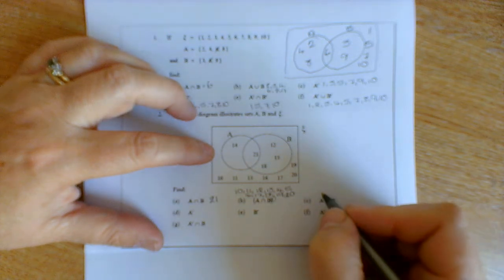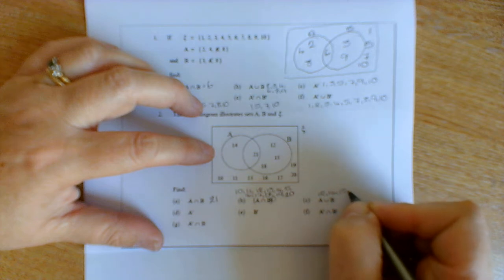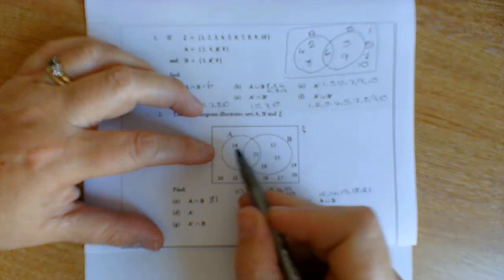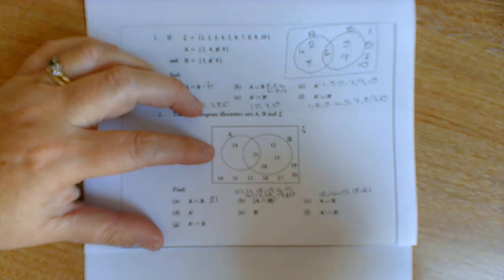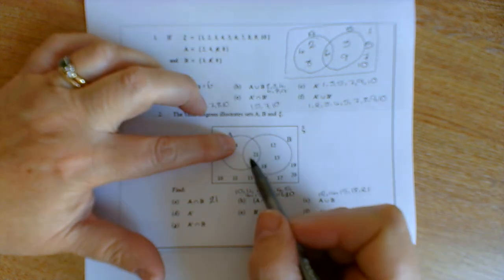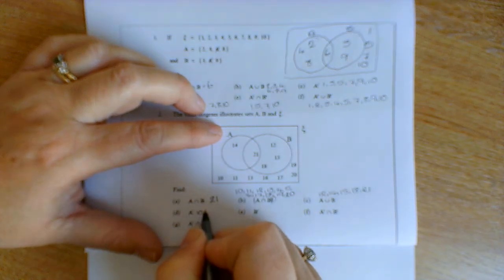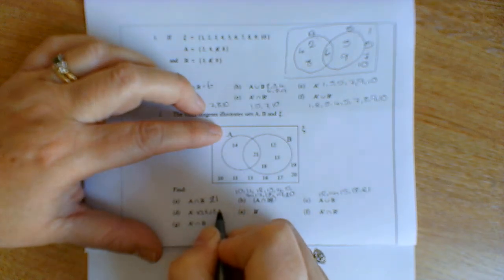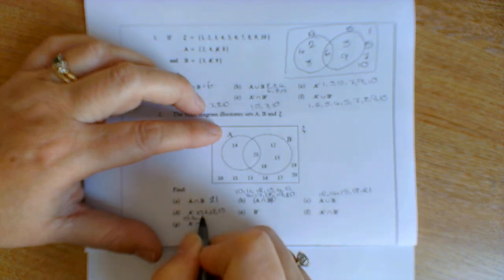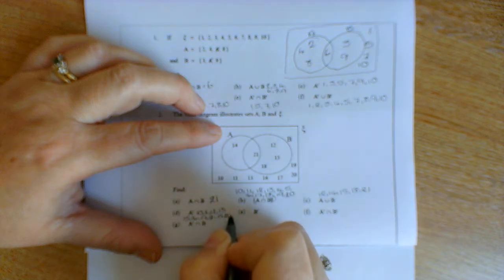A unioned with B is 12, 14, 15, 18, and 21. That's the bit that's in both or either of A and B. Not in A is everything apart from 14 and 21. They're both in A. So we've got 10, 11, 12, 13, 15, 16, 17, 18, 19, and 20.